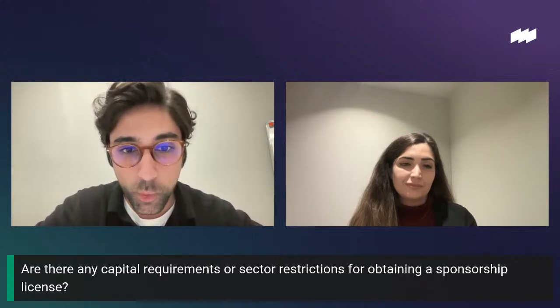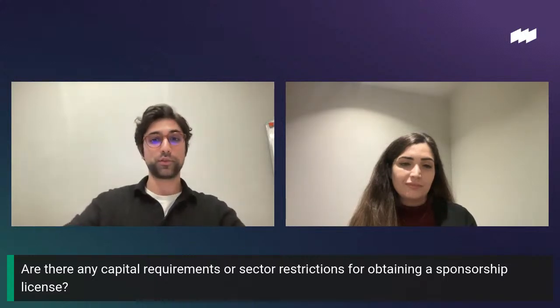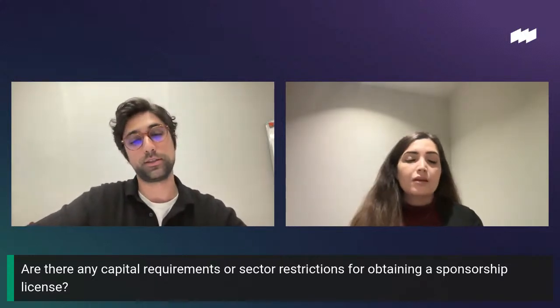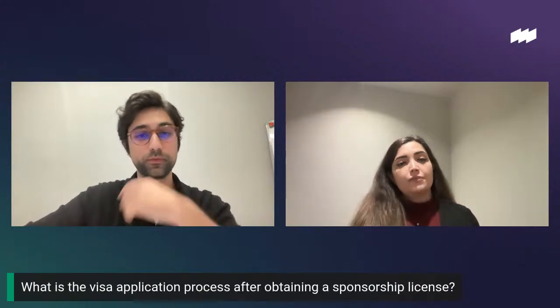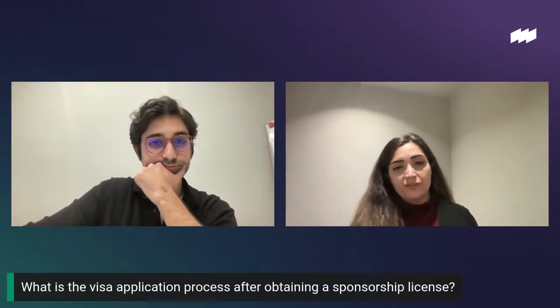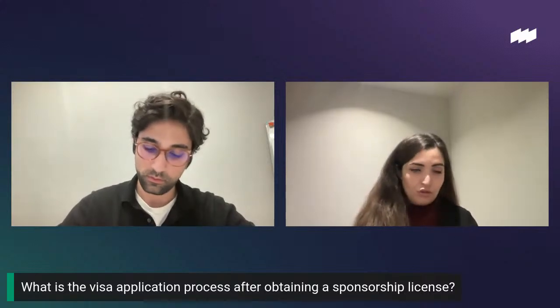So what is the visa application process after obtaining a sponsorship license? So on the fee structures, for the sponsorship license the Home Office fee is £536. And for the skilled worker visa application, if the applicant is making an application for up to 3 years, then it's £719 for the Home Office fee.